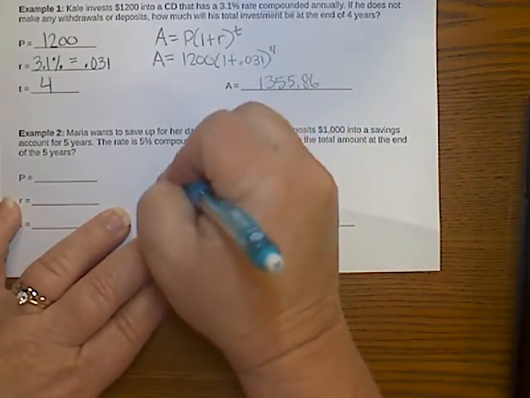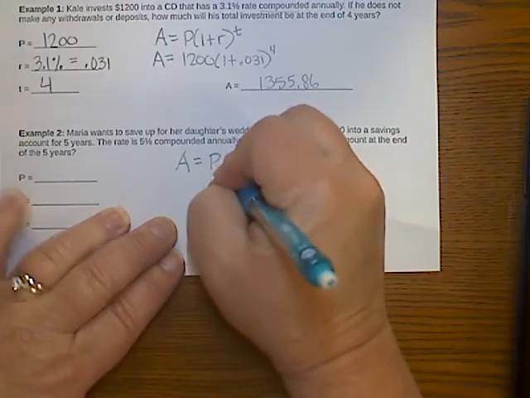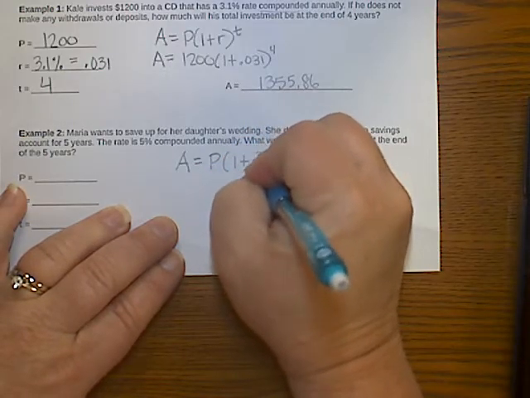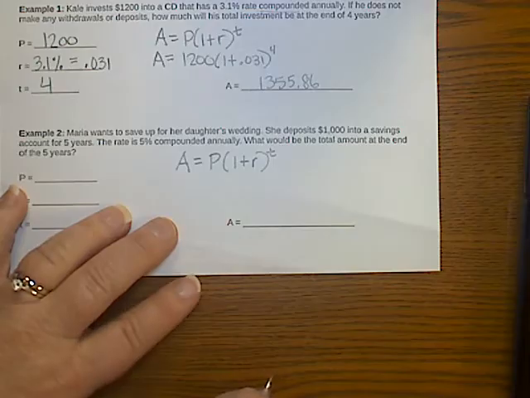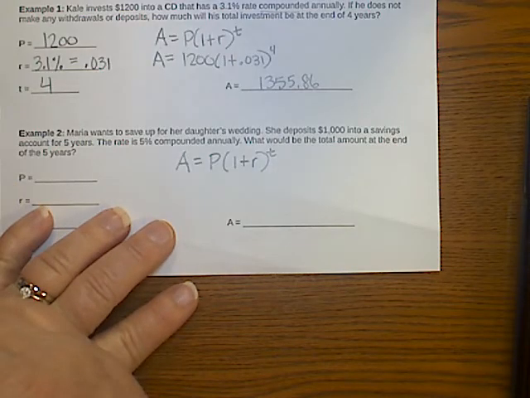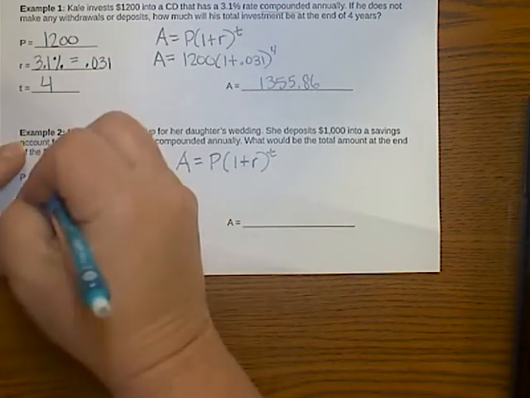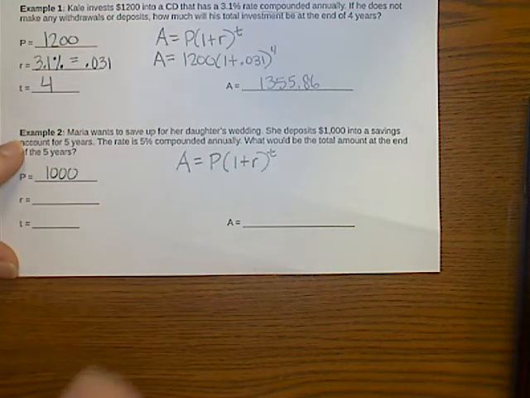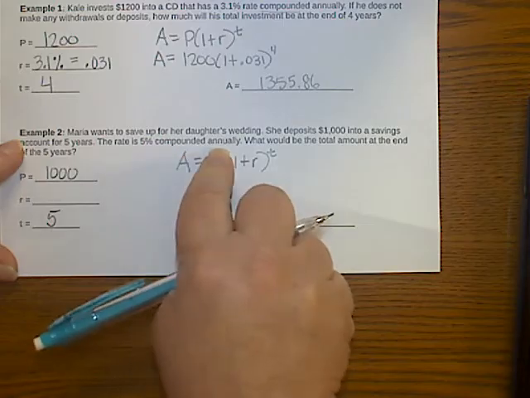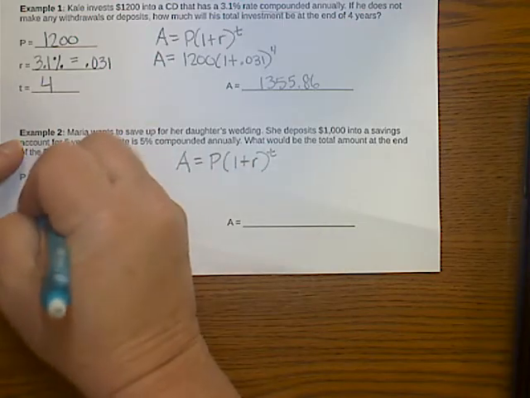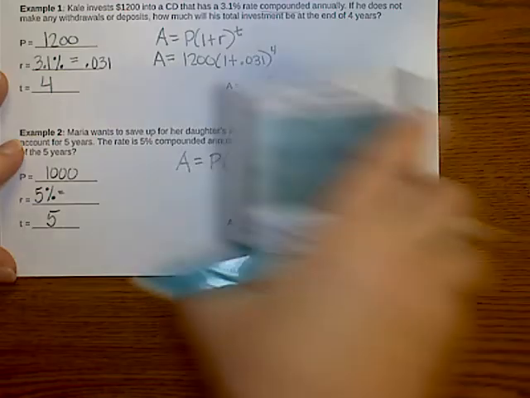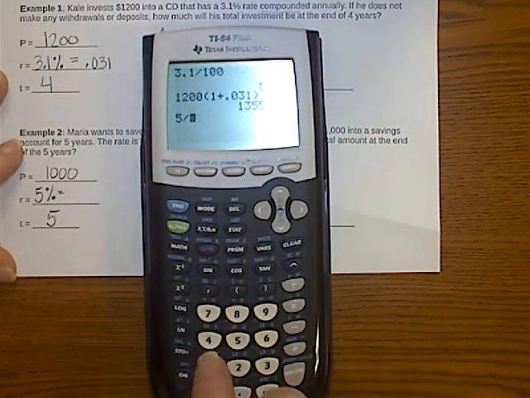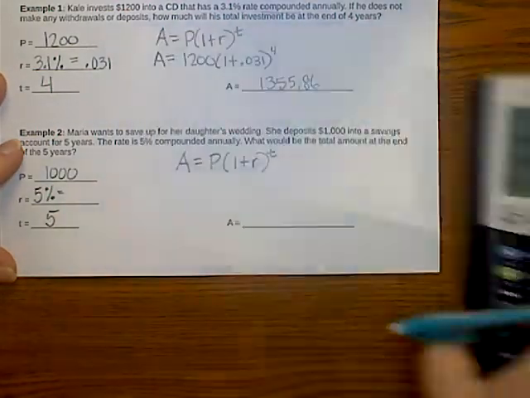I'm going to write my formula. A equals P (1 plus R) to the power of T every time. Okay? Maria wants to save up for her daughter's wedding. She deposits $1,000 into a savings account for 5 years. So I've got 1,000 so far, and I've got time, 5 years. The rate is 5% compounded annually. 5%. So I've got to come over here and do my 5 divided by 100, and I get 0.05.